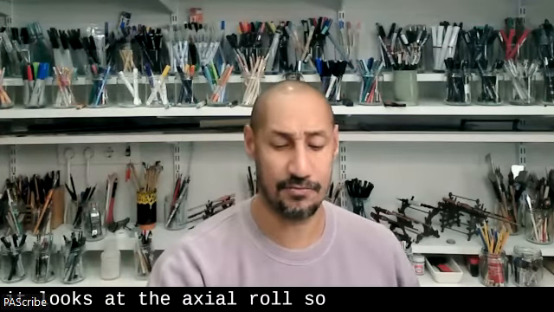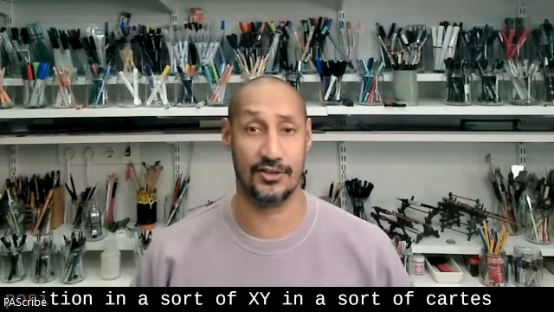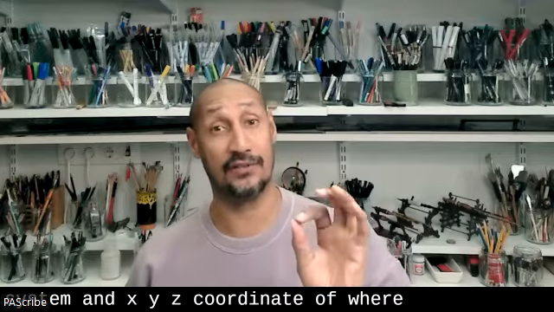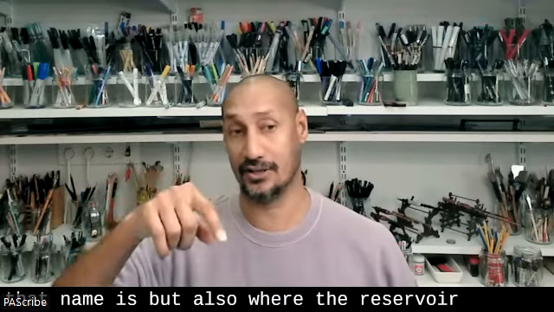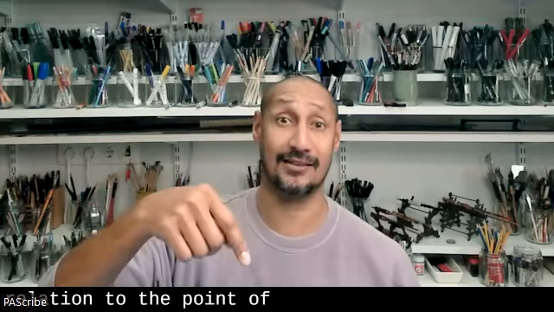So it helps us to position in a Cartesian, XYZ coordinate system where the point of that nib is, but also where the reservoir is in relation to the point of the nib as it is touching the surface.